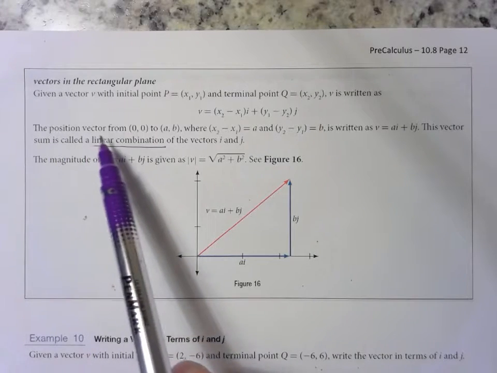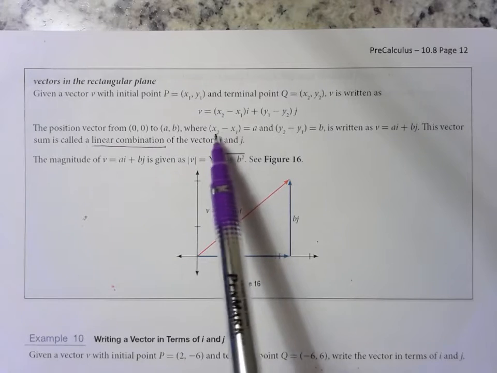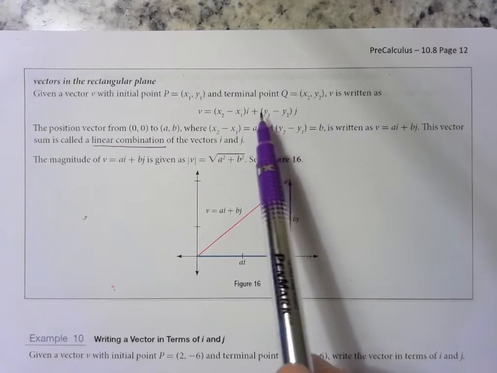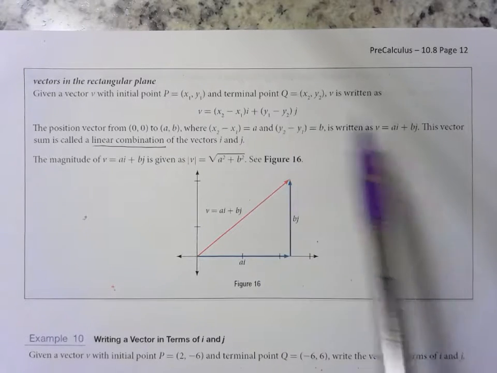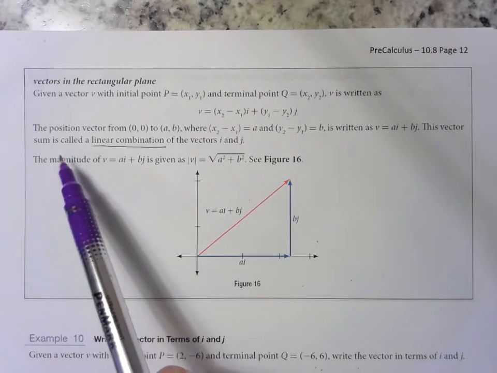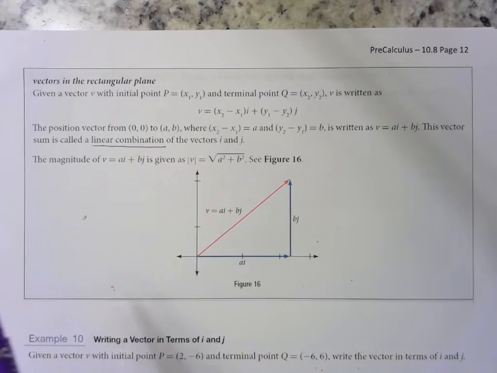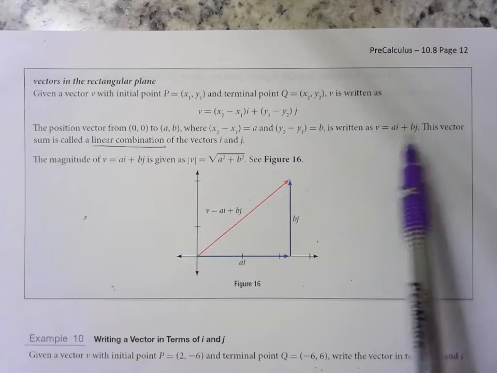The position vector from the origin to AB, where this is your A and this is your B, is written in this form. That's what I just said, right? This vector sum is called a linear combination of the vectors i and j. So this is a linear combination right here of the vectors i and j.